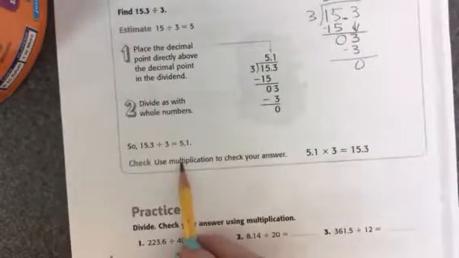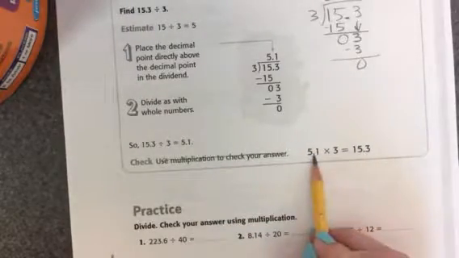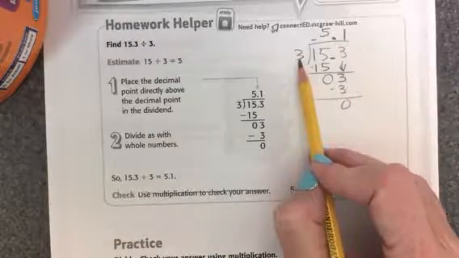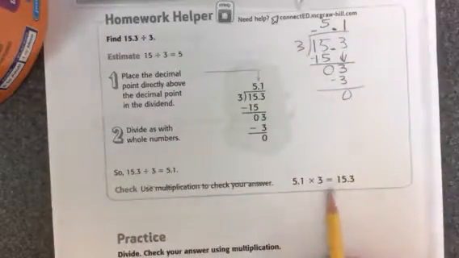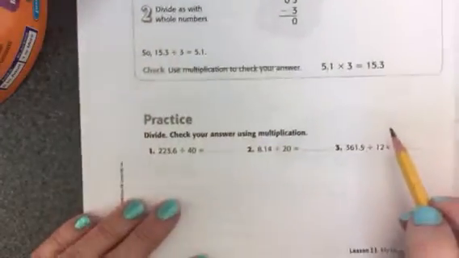Okay, then it says to use multiplication to check your answer. We're not doing that today, but this is how you do it. You take 5.1, your quotient, and multiply it by your divisor. And if you get your dividend, what you started with, then you know that you did it correctly.